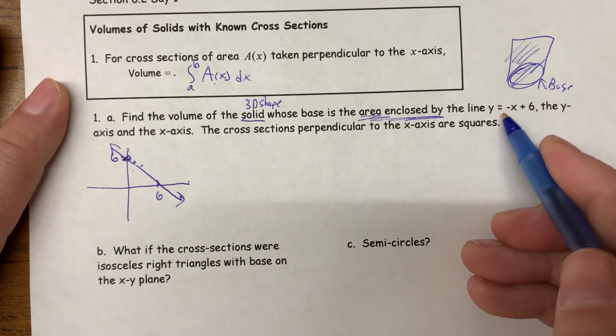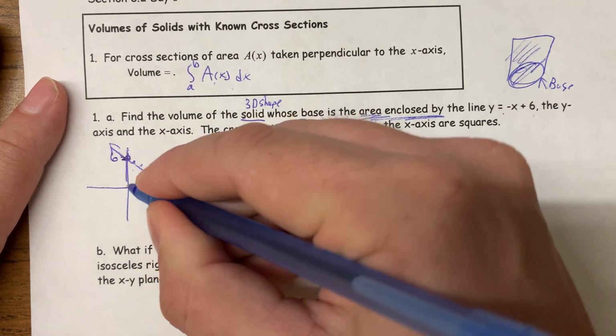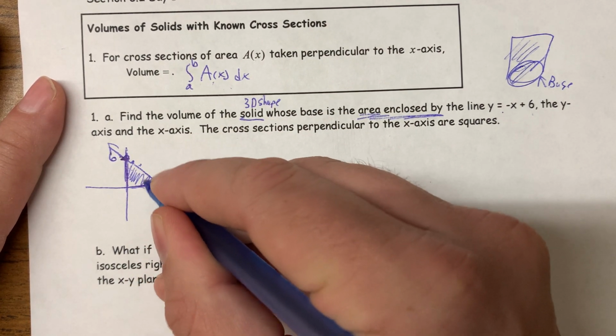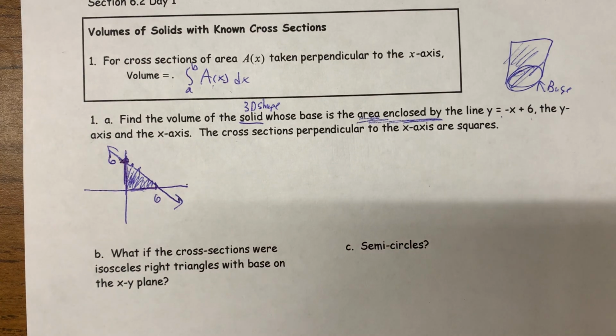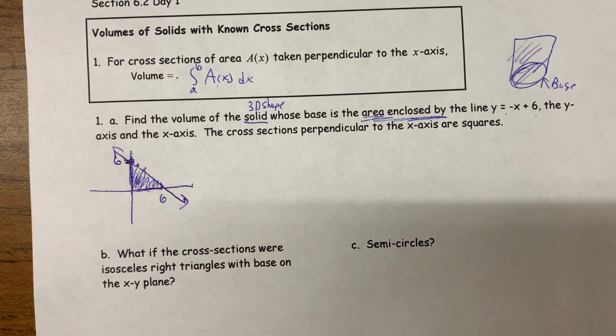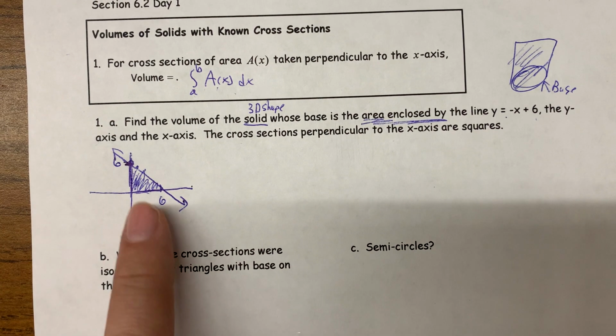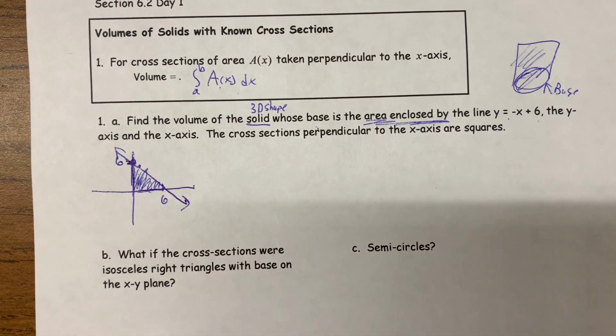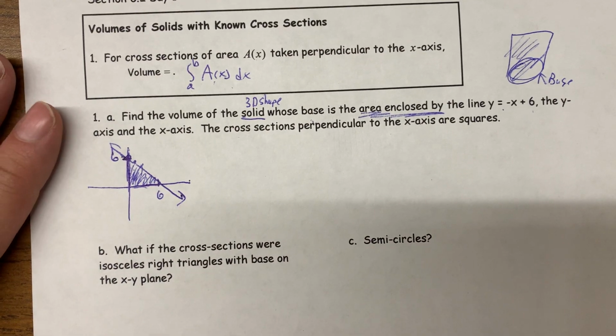So y equals negative x plus 6, the y-axis, and the x-axis. Okay, so this is the base of the solid. And so there's some solid three-dimensional figure that's sticking up out of the page. I don't yet know exactly what it's going to look like, but I know it's sticking up out of the page because this area is the base of a solid, the base of a 3D shape.